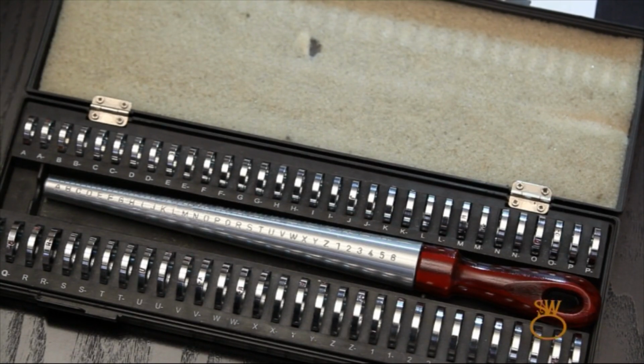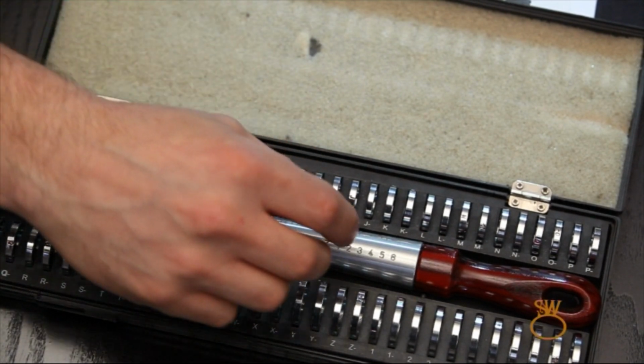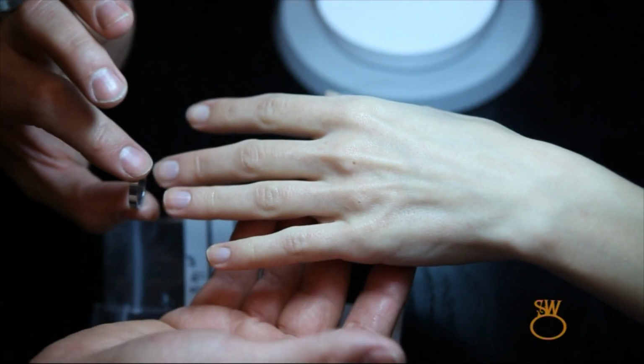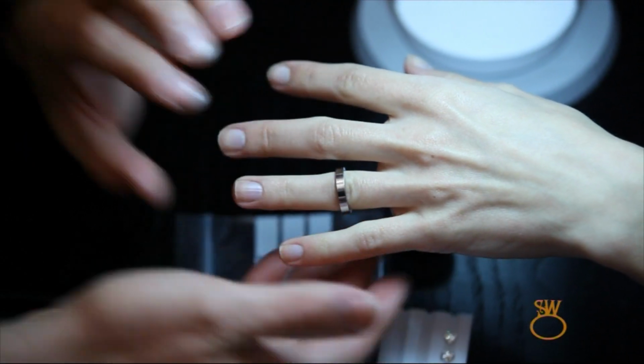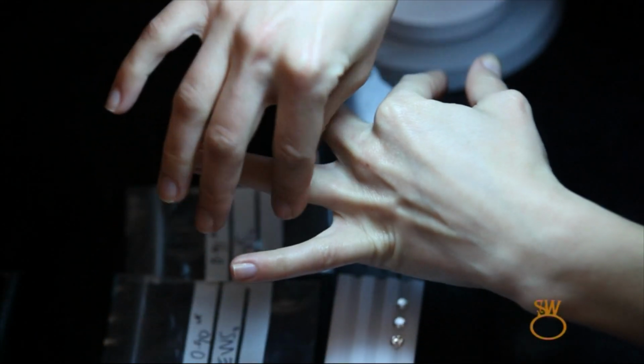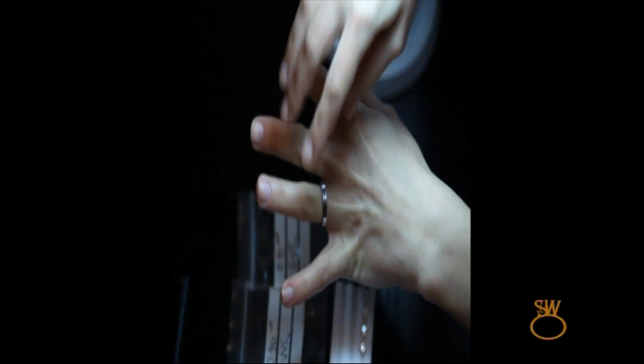I just try and make it as easy and as simple as possible. So now I'll just get your finger size, so give us a look at your hand. The next thing to do is to determine what the finger size is going to be. The size of the stones that I'm using and the finger size, those two measurements determine everything about the ring.